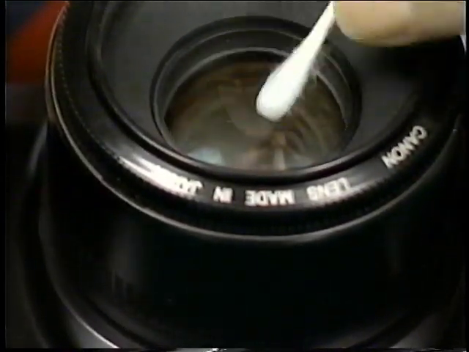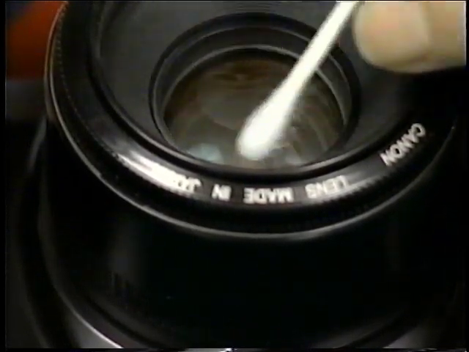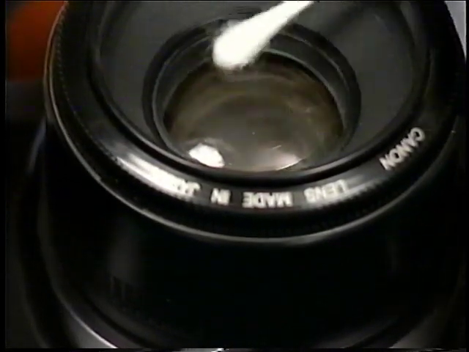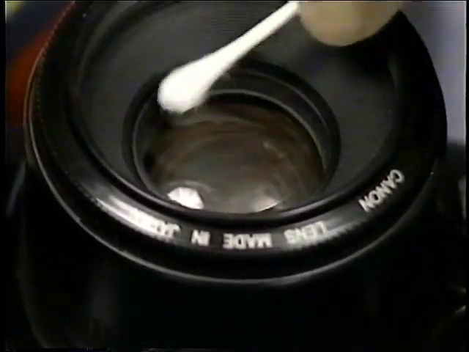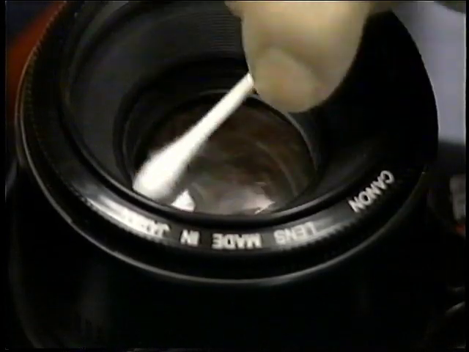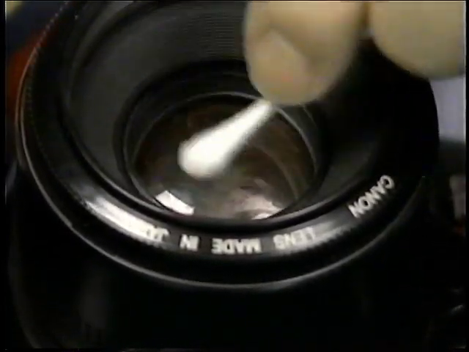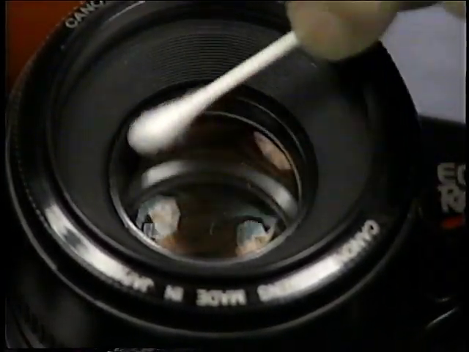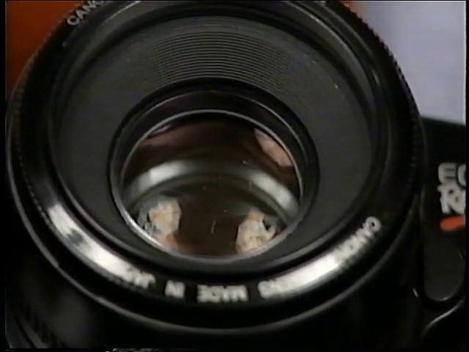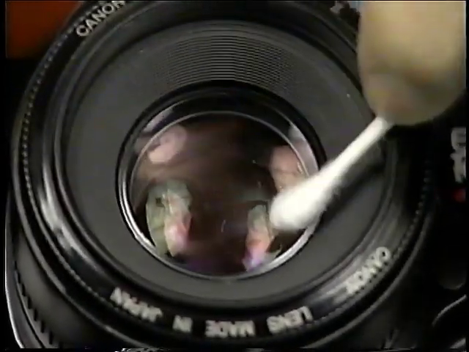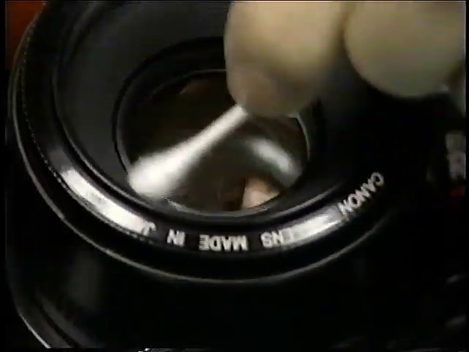You can start with the front element of the lens, start in the middle and work in a circle all the way to the outside. Then turn the Q-tip over, or the cotton swab over, and do the same thing with the dry side. You can rotate the cotton swab as you're doing this to always keep dry cotton exposed to the lens, and simply polish the lens. Now you can see I'm moving the moisture around there. It's beginning to dry up. I'm going to take a fresh cotton swab and finish polishing the lens this way, and all the way around to the outside edge, and the lens should shine.